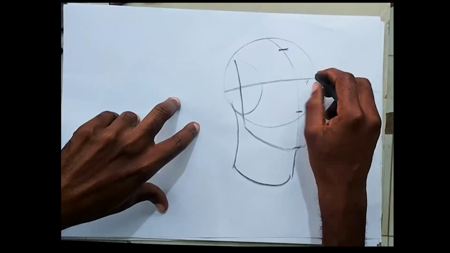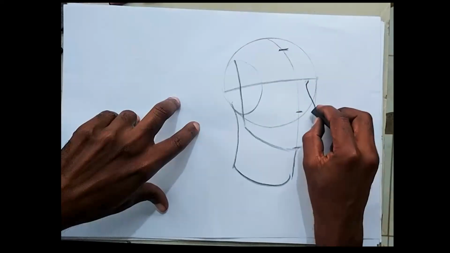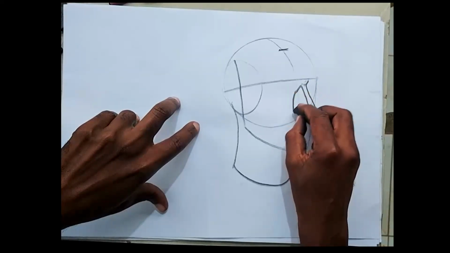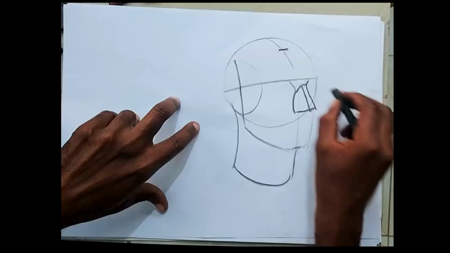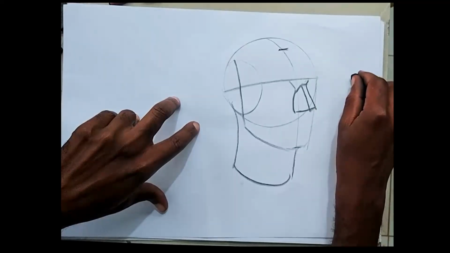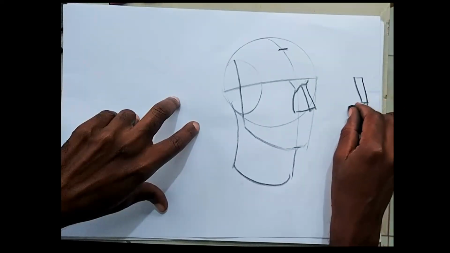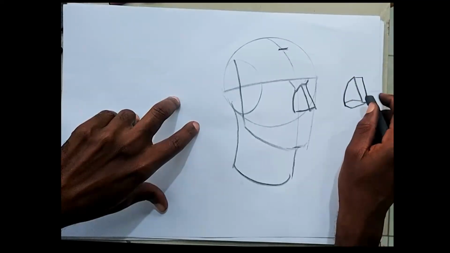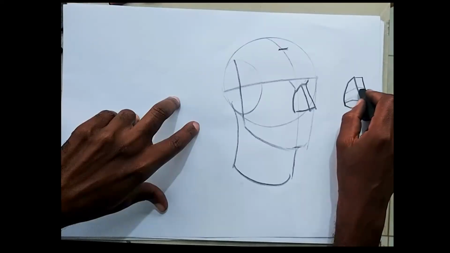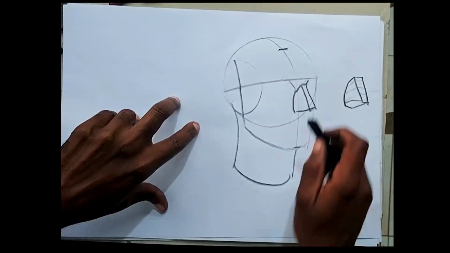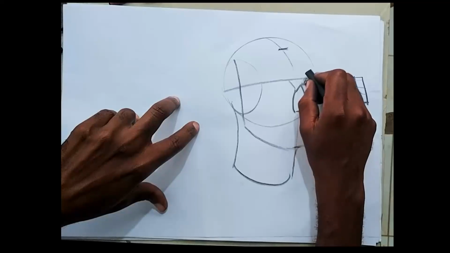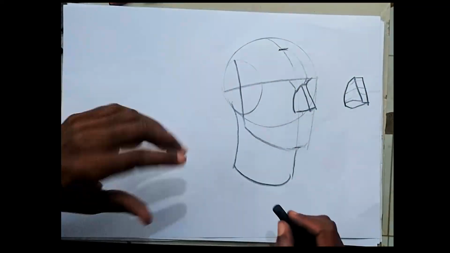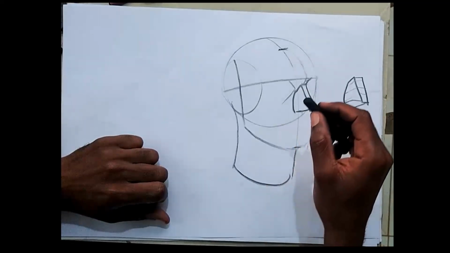For the rest, you can just add simple forms as well. This is just a square, just modified a little bit. See, it's a 3D form. That is why I wanted you to understand that seeing things in 3D is much more interesting than the other things.